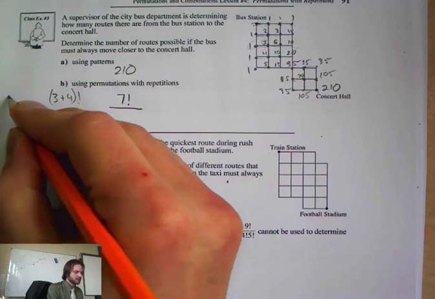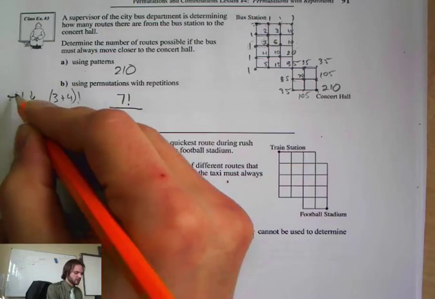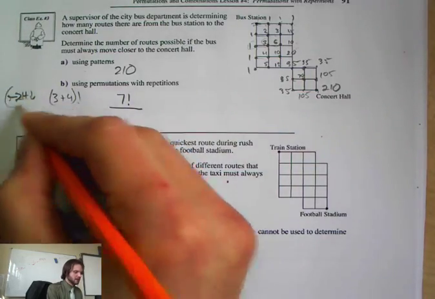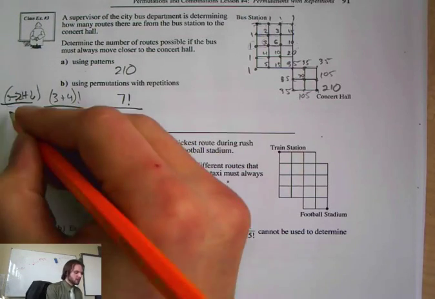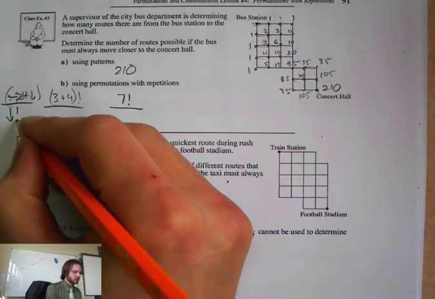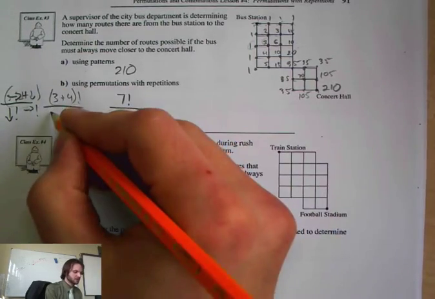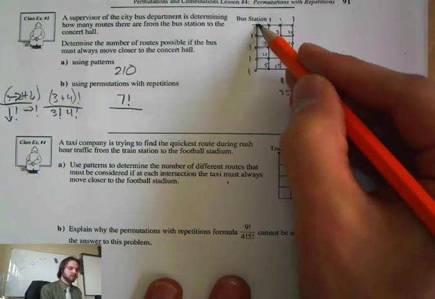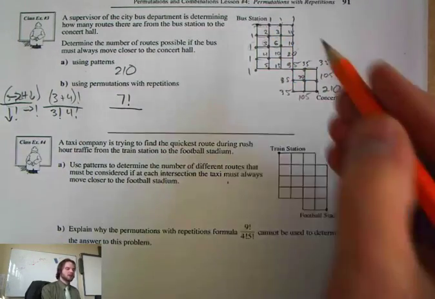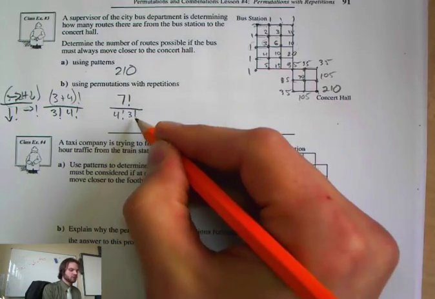Okay? Because we have side and then down. So we have this way plus the down on top, right? Now, what is my repetition? It is down factorial and side factorial, because there's a repetition. So that's 3 factorial and 4 factorial. I have a total of 4 going down and 3 across. So that's 4 factorial and 3 factorial.